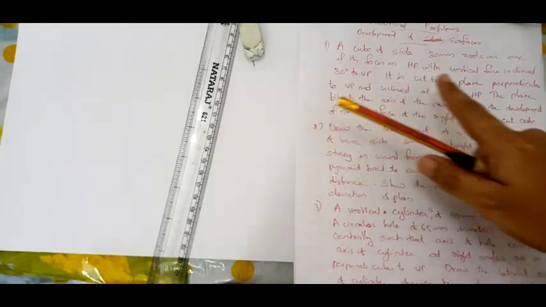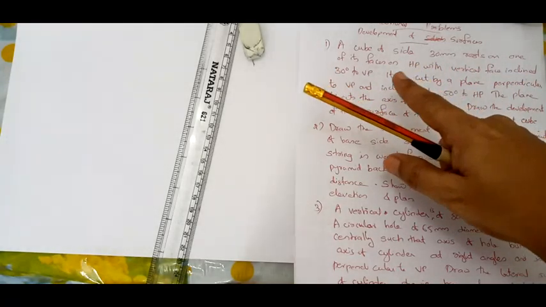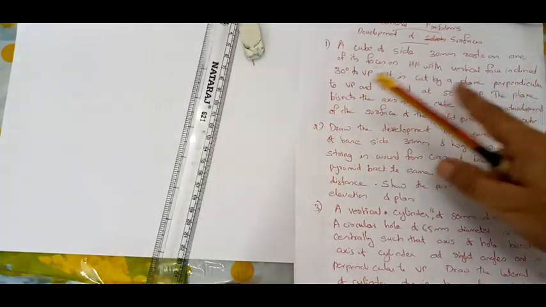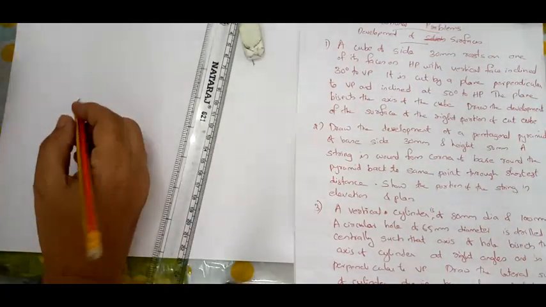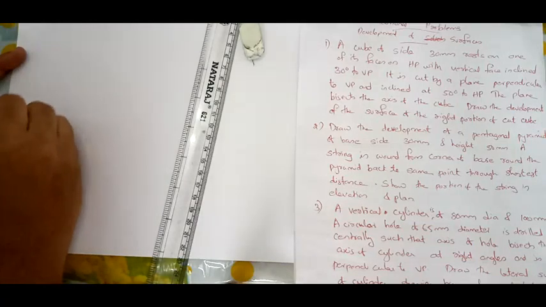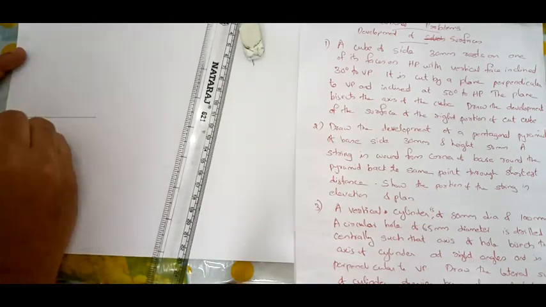Here they give a cube of 30 mm side resting on one of its faces on HP, with the vertical face inclined 30 degrees to VP. Vertical face means one of the base edges is inclined 30 degrees to VP. So you can directly draw it. It's very simple. Draw the XY line.